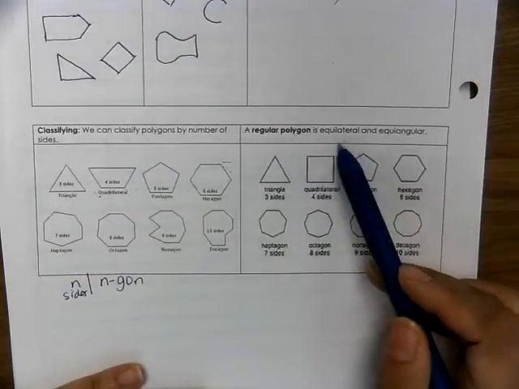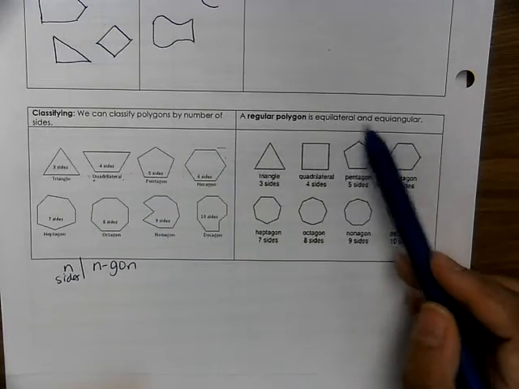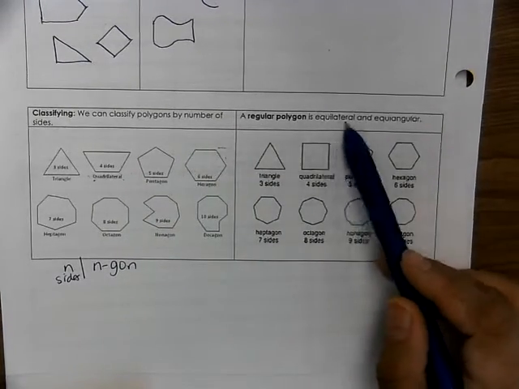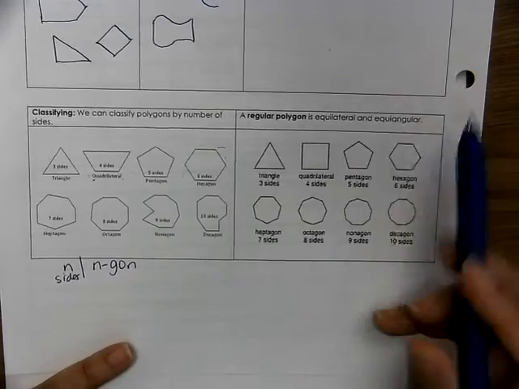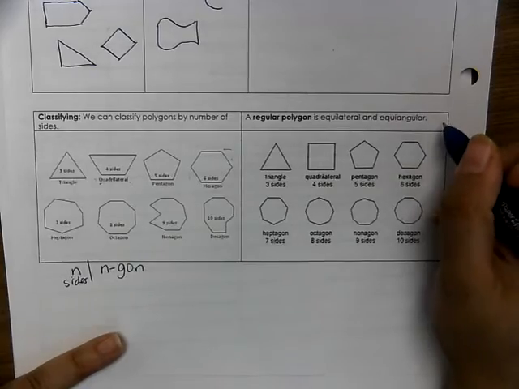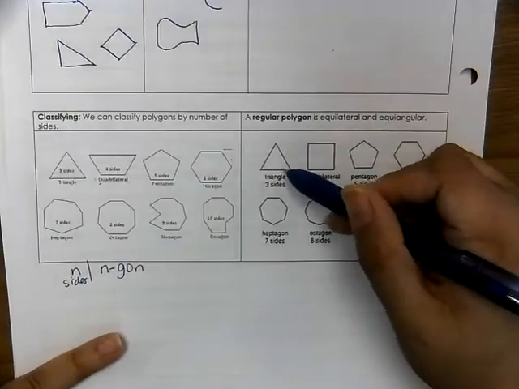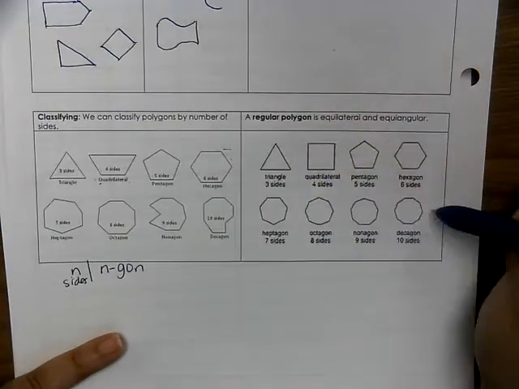Okay, now a regular polygon is equilateral and equiangular. So we know what equilateral and equiangular hopefully mean. Equilateral means all the sides are the same, and equiangular means all of the angles are the same, similar to what we kind of talked about even in Unit 2. And so when we know this piece, the regular polygons for each one would look like the following.